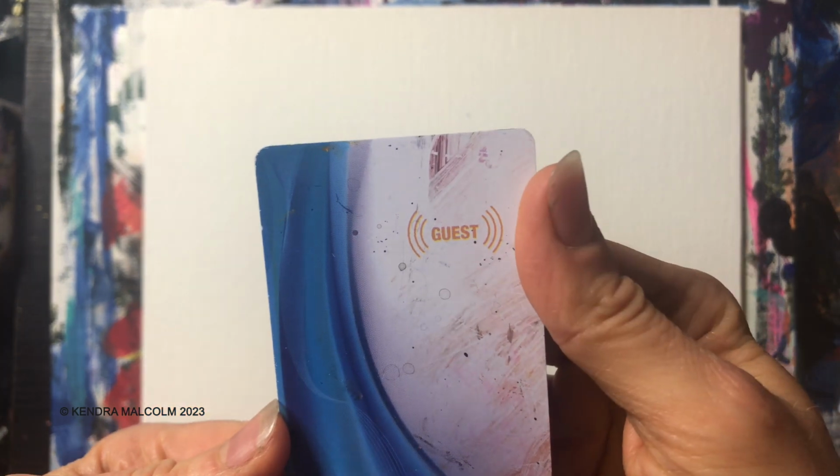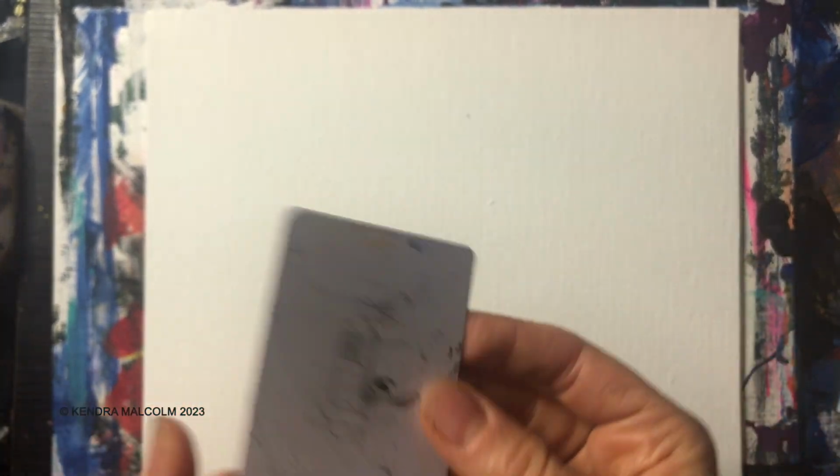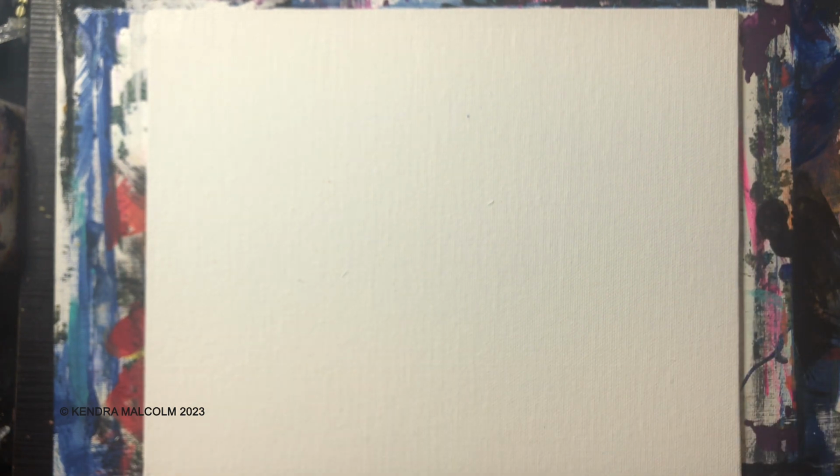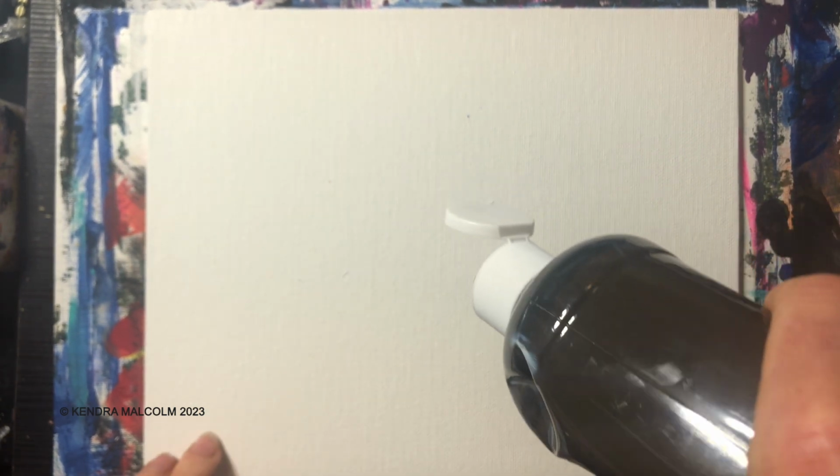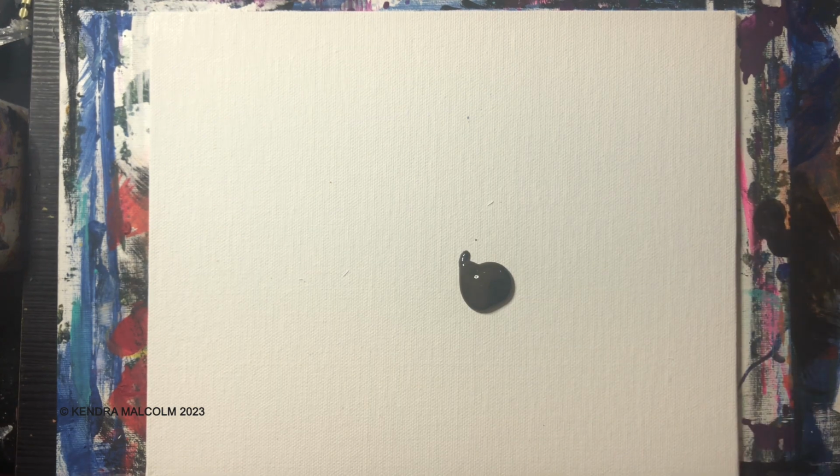And I don't want to use a brush, so I'm going to use this old guest key card that I accidentally kept from a hotel. And what I'm going to do is just blot some paint down, and then I'm going to scrape it all over here. Now, remember, we're going to get dirty. If this is a concern, please make sure that you have appropriate clothing for this task. So nothing too nice, basically.